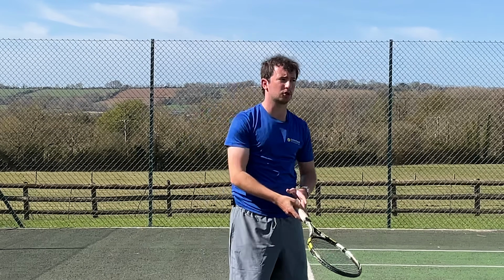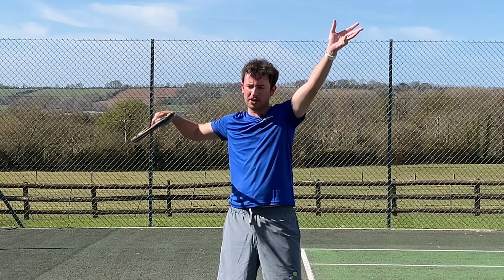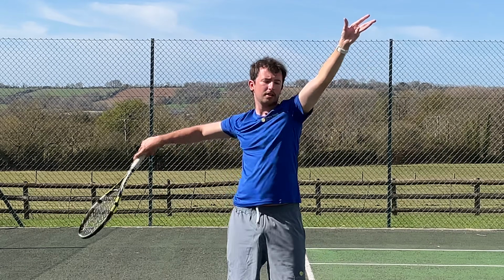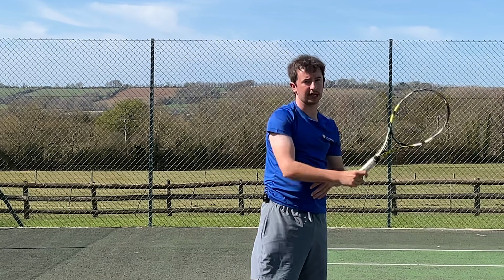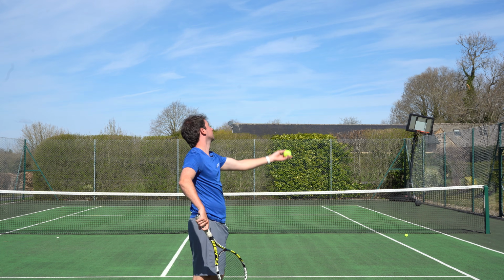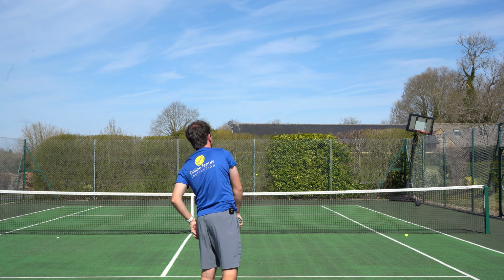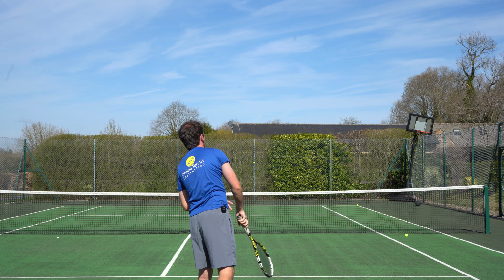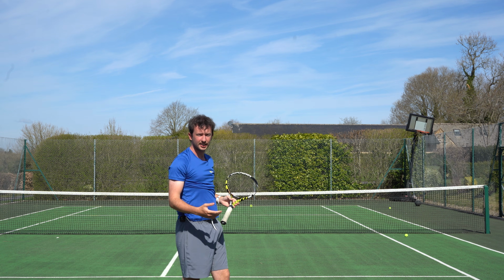You want to develop a swing where the arm, when you initiate the arm action, doesn't stop. And then you have that fluidity in your swing. And you'll see, just by having fluidity in the motion, you'll see how much effortless power you can generate. I'm not trying to hit the ball hard here. I'm just getting a lot of power because the racket is moving fluidly.